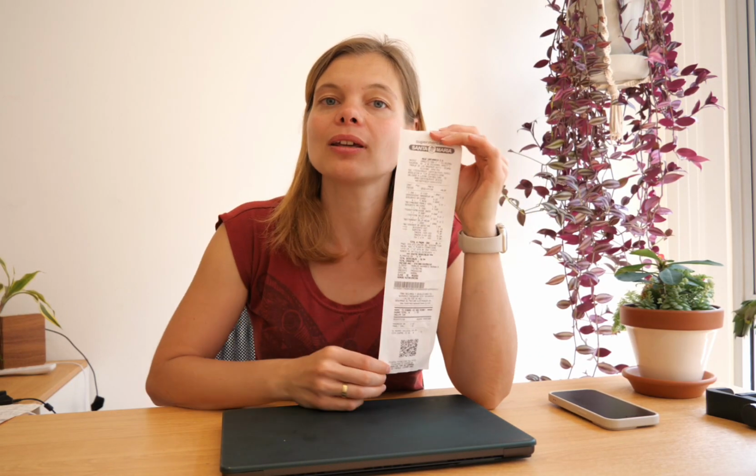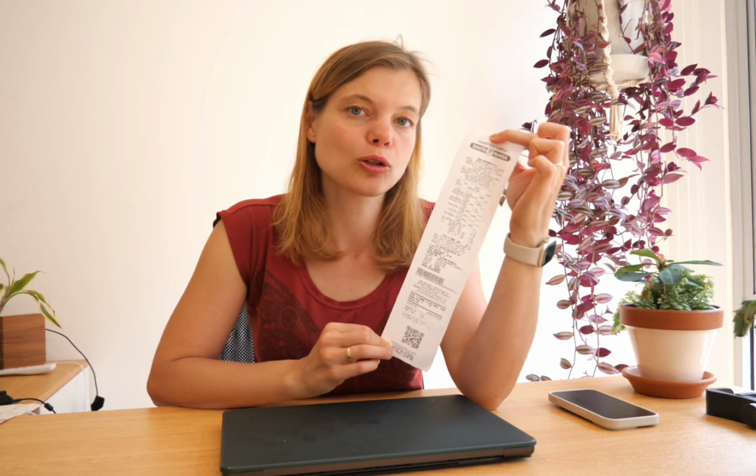What if managing your expenses was as easy as taking a picture? Imagine just snapping a picture of just a normal receipt, and all your expenses are logged and categorized within seconds, without typing anything, just with your phone and taking a picture. So I will show you today how to do that.